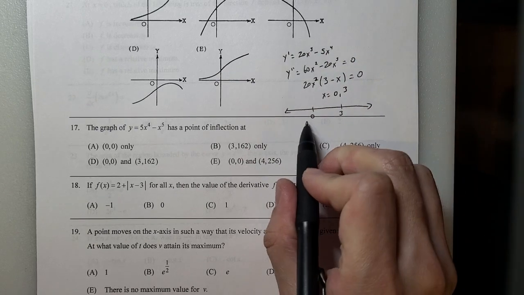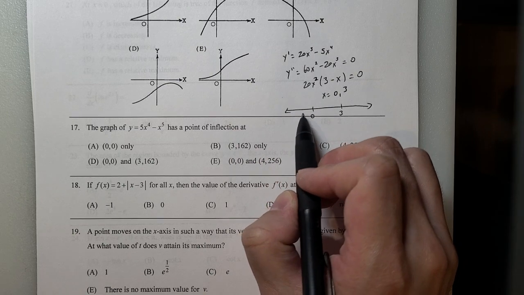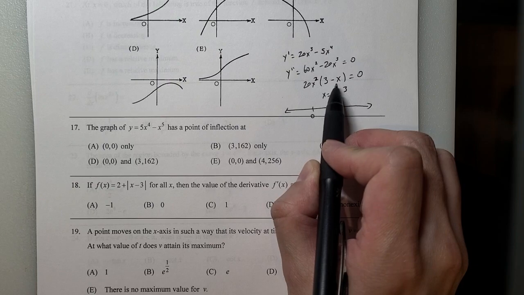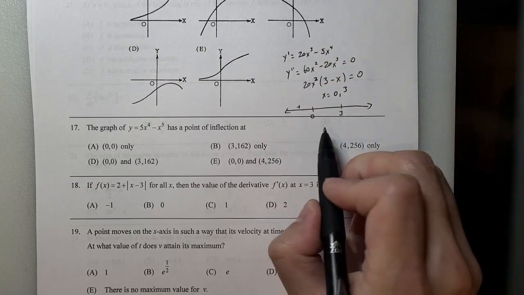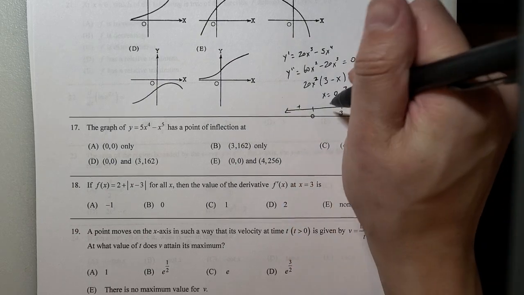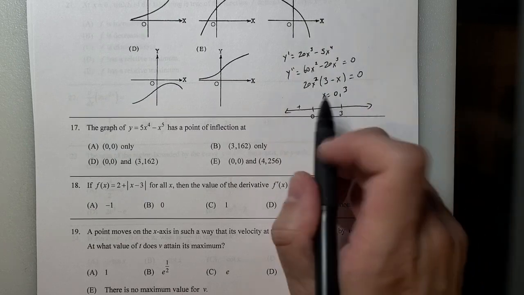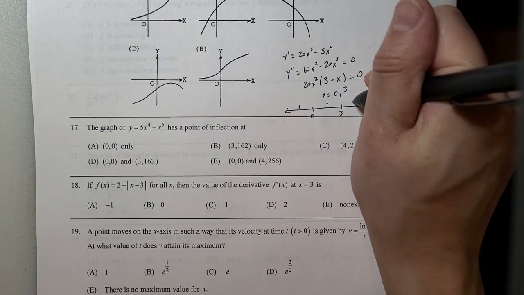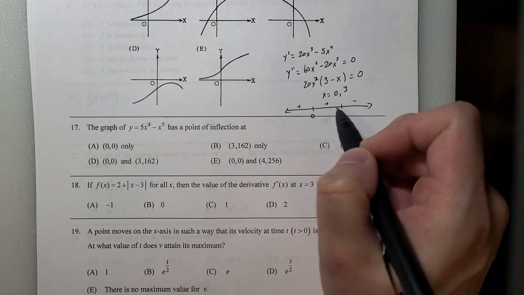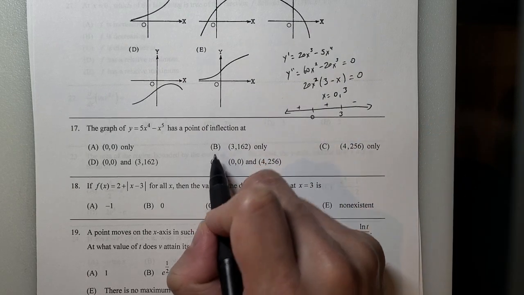So let's do the second derivative test. We plug in some points less than 0. What's the sign of y double prime? If you plug in a huge negative number, something squared is always positive, so the sign there is positive. We plug in a number between 0 and 3, like 1, and it is again positive. Then we plug in a huge positive number, like 1,000. This would become negative. So the sign of the second derivative is negative. The second derivative only changes sign at x is 3, so that's the only point of inflection. So it should be B.